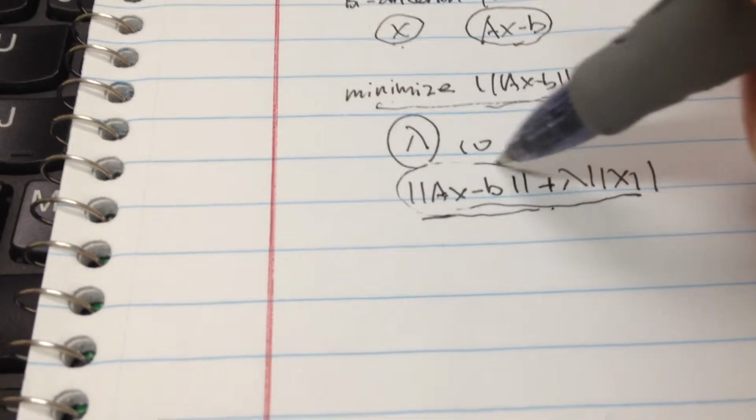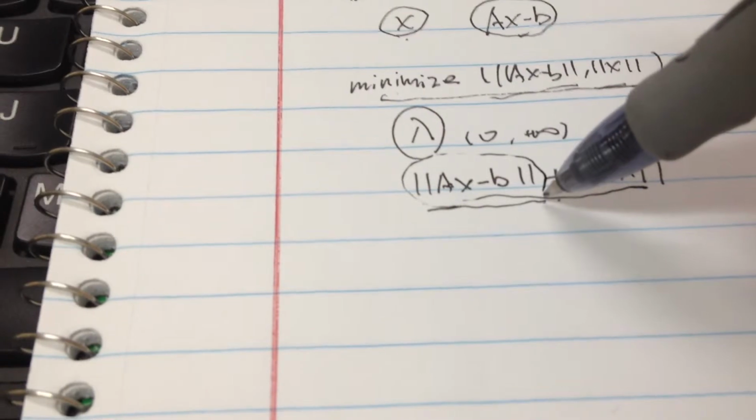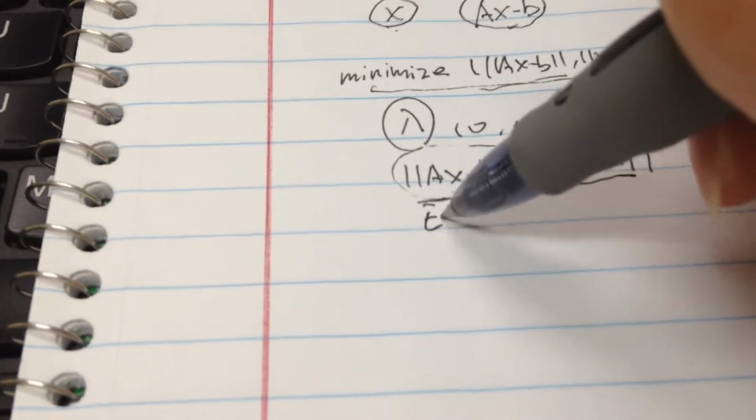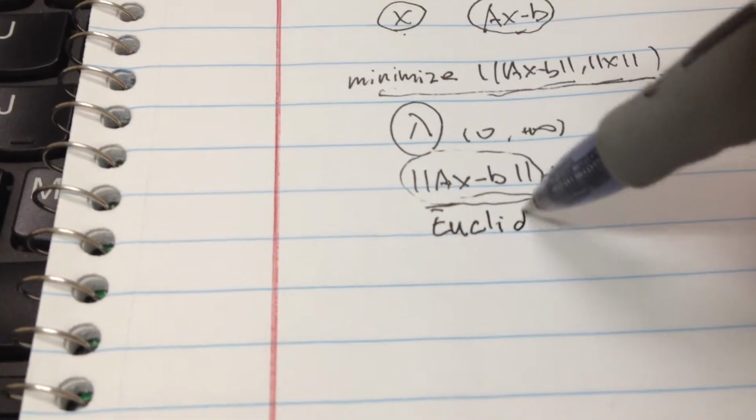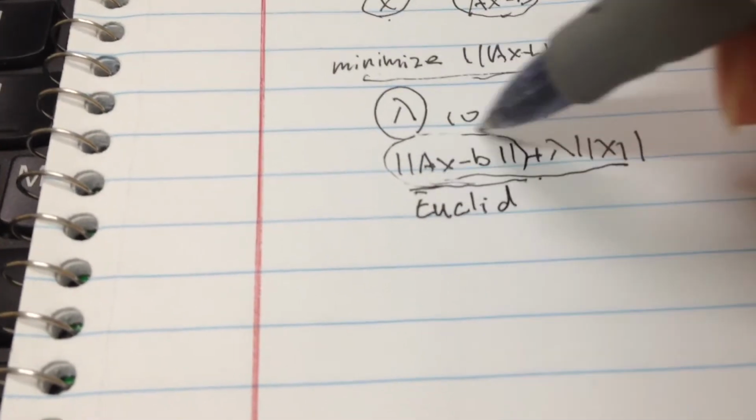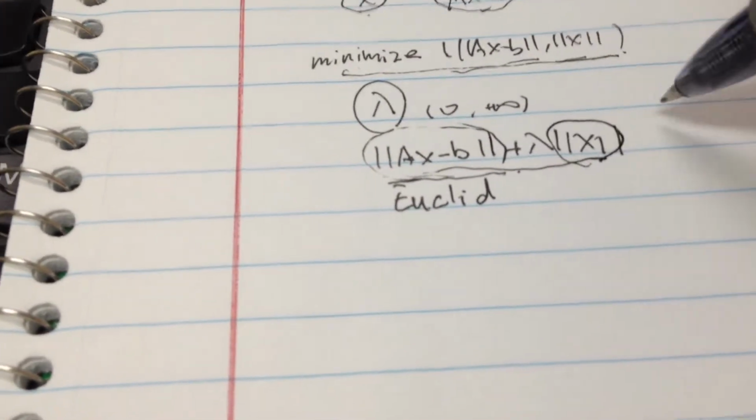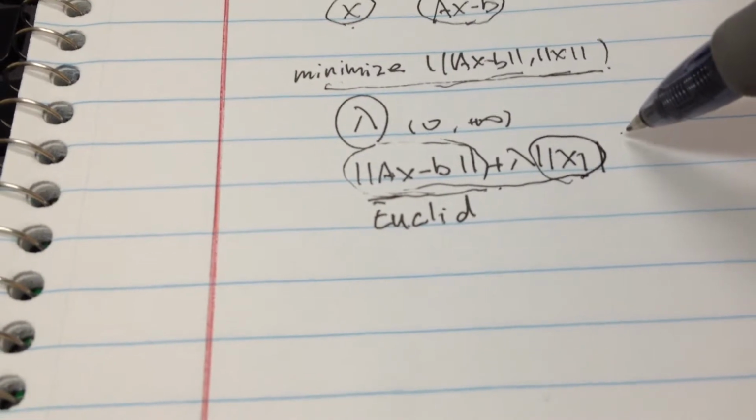We should pay attention that if this norm is a Euclidean norm, then both of these two parts are greater than or equal to 0.